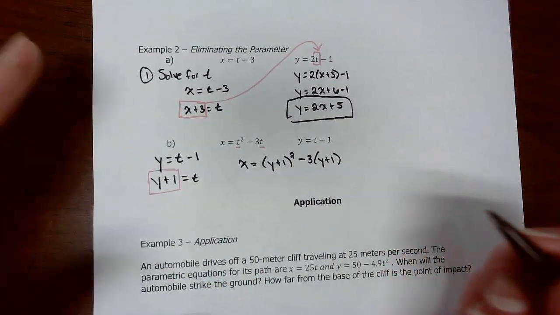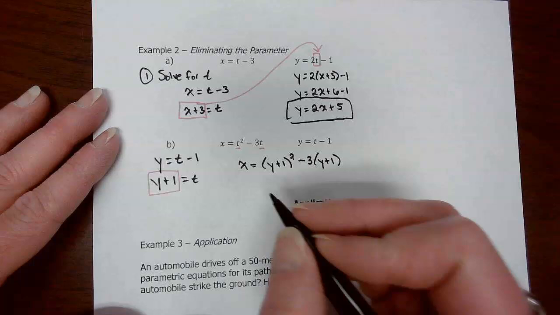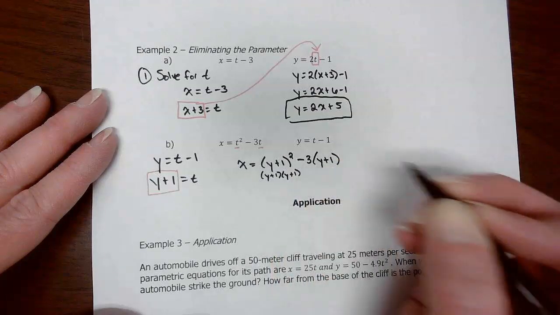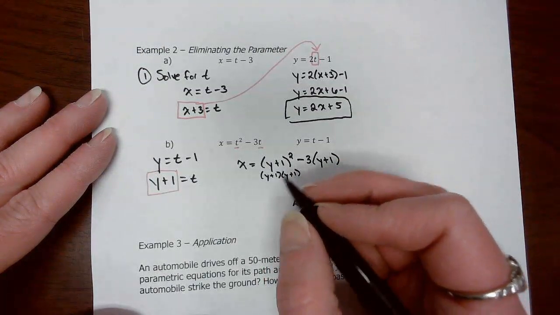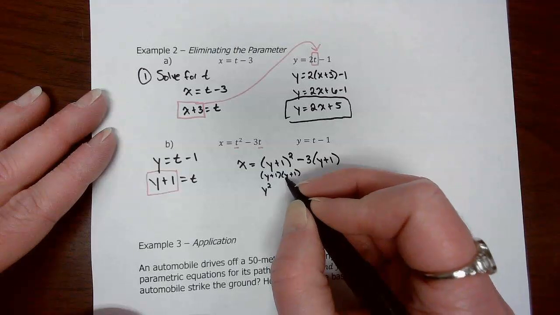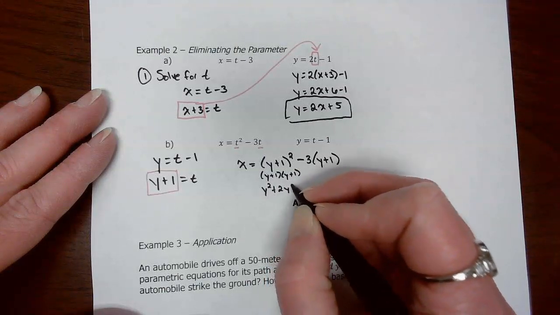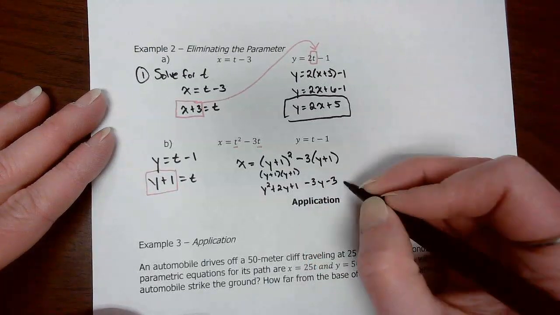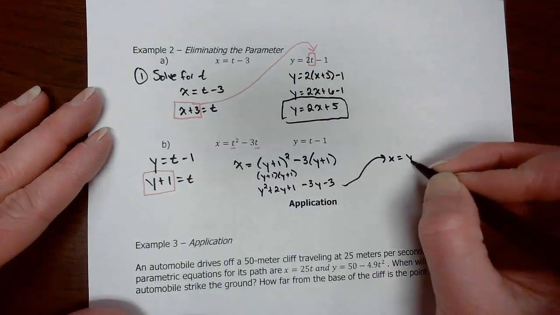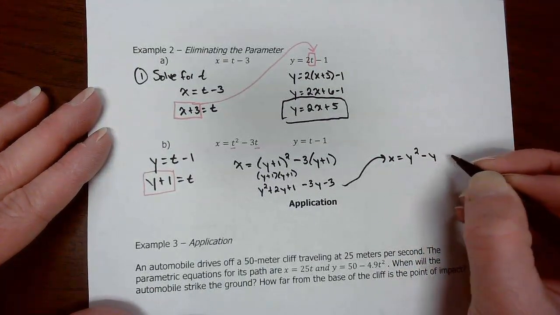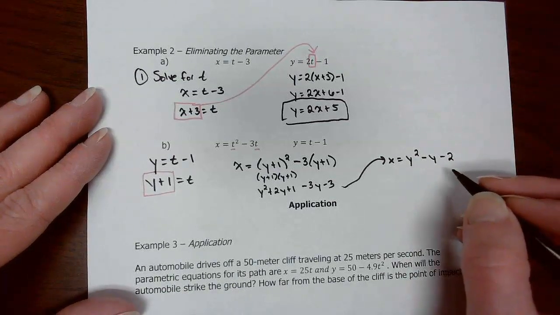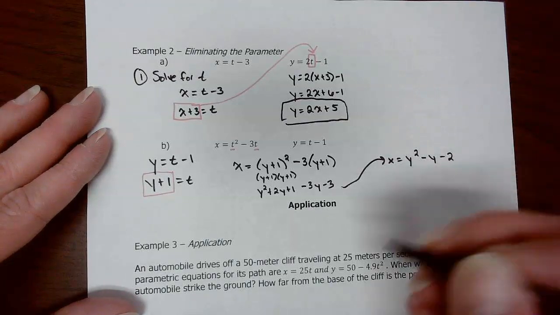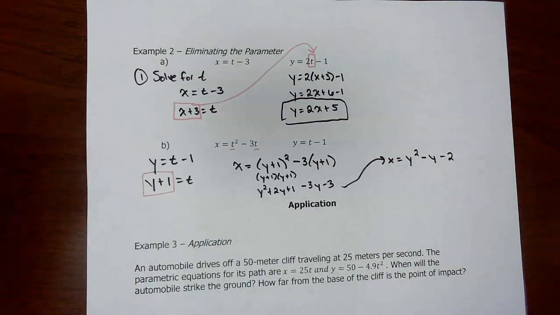Now, I could simplify this, and if it was on multiple choice, it probably would be simplified. So let's remember this is y plus 1 times y plus 1. So if I distributed that, I'd get y squared plus 2y plus 1. Then distribute the negative 3. I would get y squared minus y minus 2. This is a parabola, but instead of x squared, it's y squared. So that explains why it's kind of sideways.